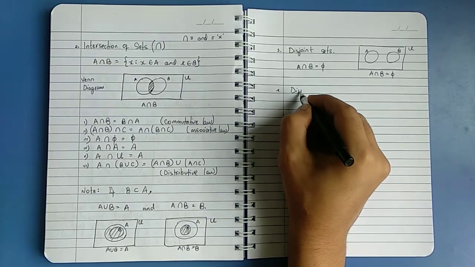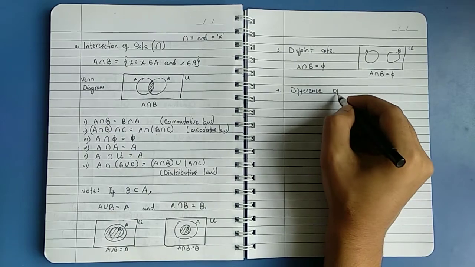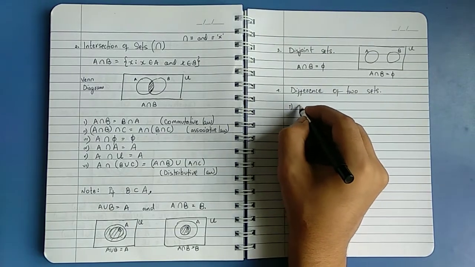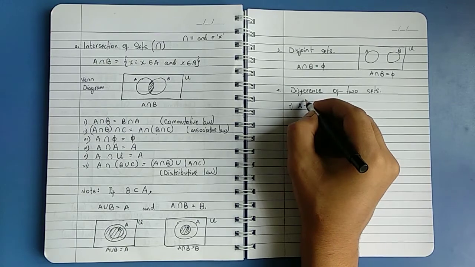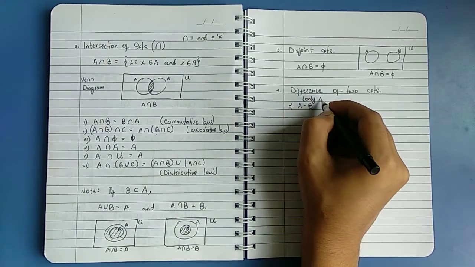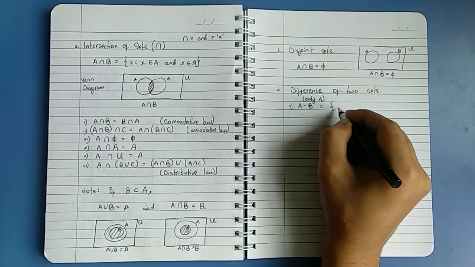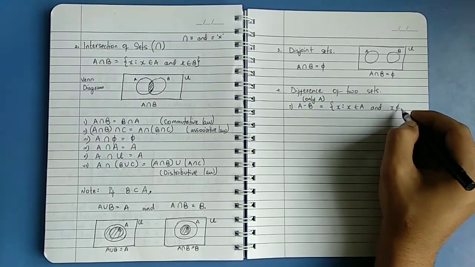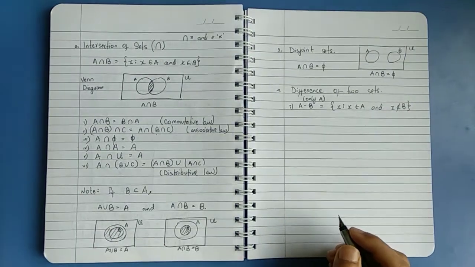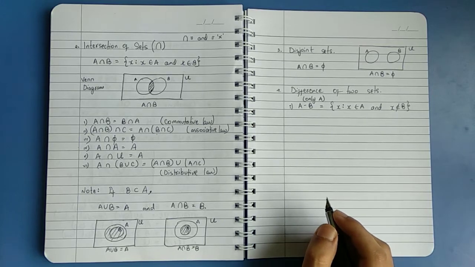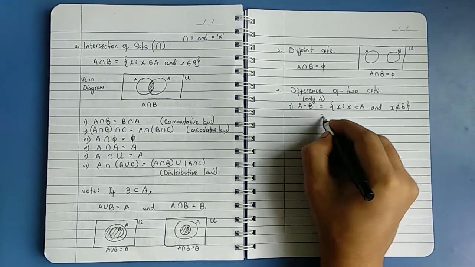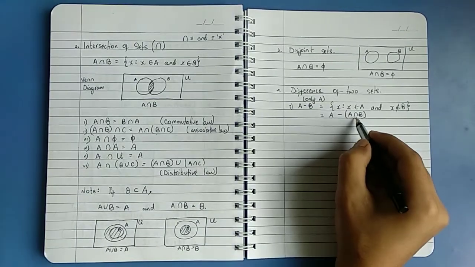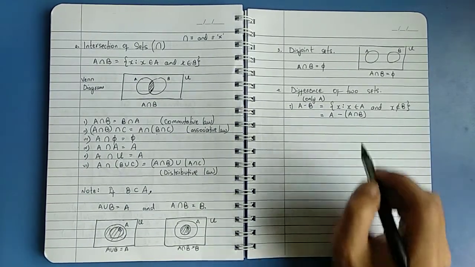Number 4. Difference of two sets. So A minus B, or if we call it in words, that is basically only A. A minus B is equal to X such that X belongs to A and X does not belong to B. Means we are taking the set A, and whatever elements are there in A that are also there in B, we will remove them. So we can also write this as A minus of A intersection B, because the elements that are common in both A and B, that is what we are removing from the set A.